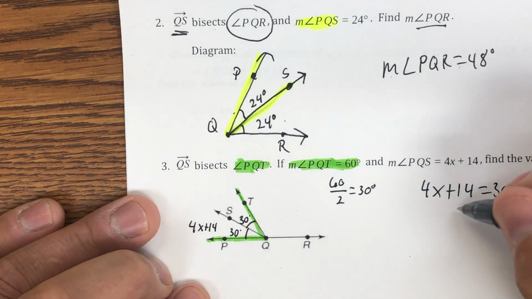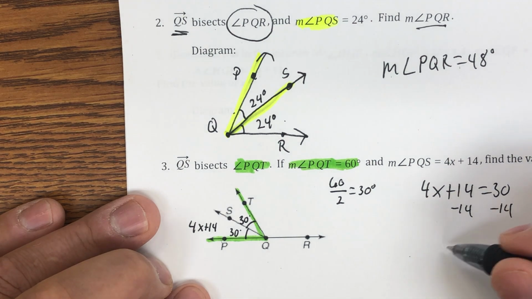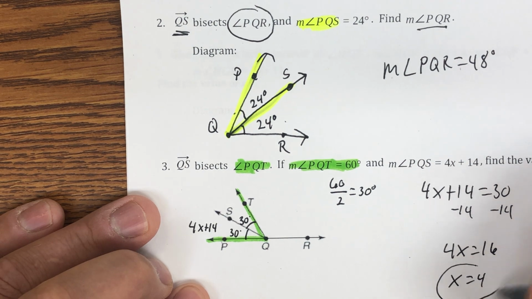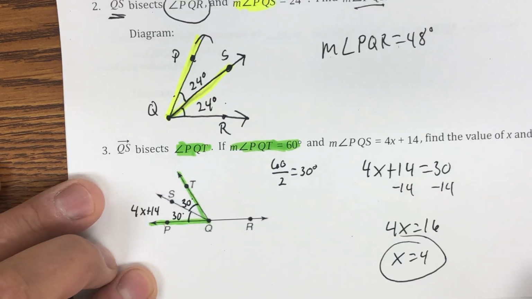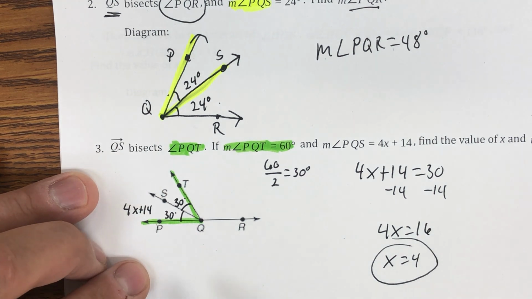And then we'll solve. So 30 minus 14 is 16. So 4x equals 16, and x is equal to 4. We found x. And lastly, it says to find SQR. So S to Q to R.